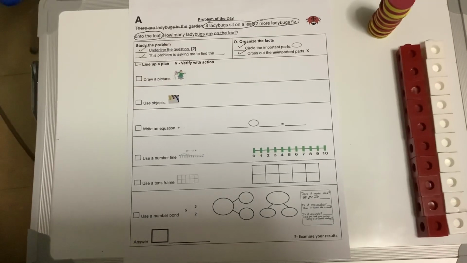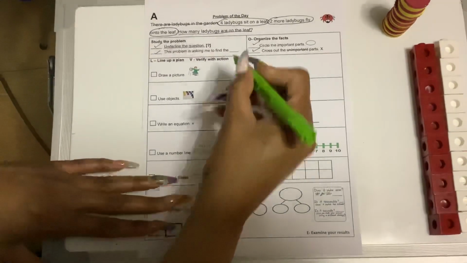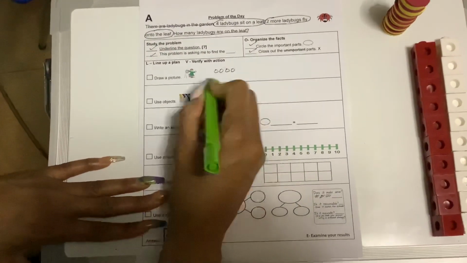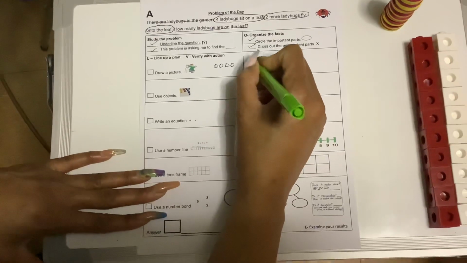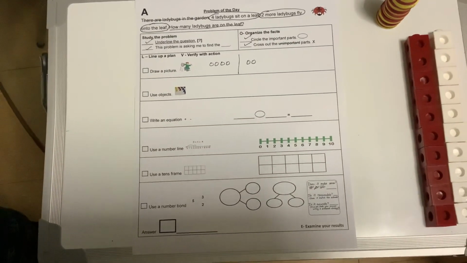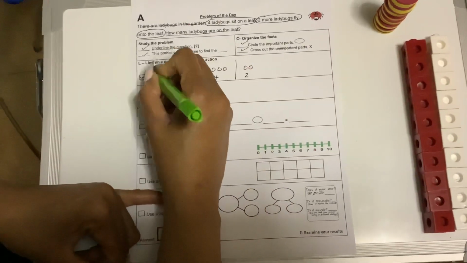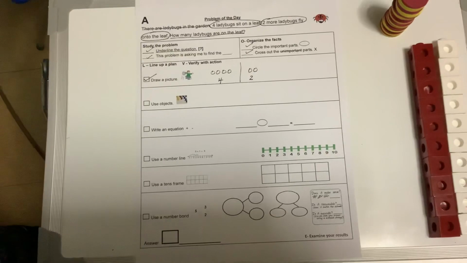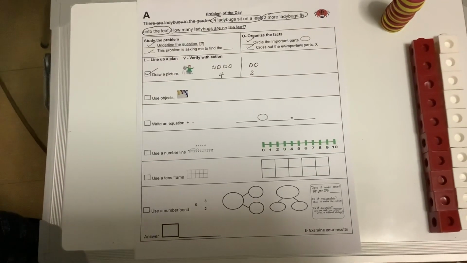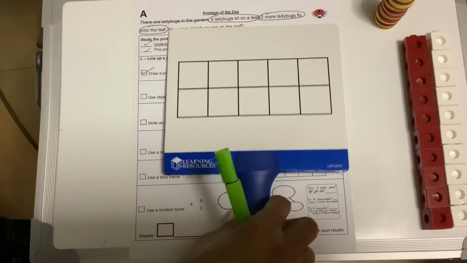And we can draw a picture of our ladybugs, right? We can have our 4 ladybugs, 1, 2, 3, 4 on the leaf. And then we have 2 more came on the leaf. All right, so we have the number 4 and we have the number 2 and check. I am going to use my 10 frame next to explain what happened in this story. And this is my 10 frame.